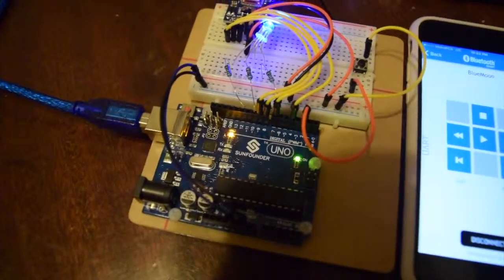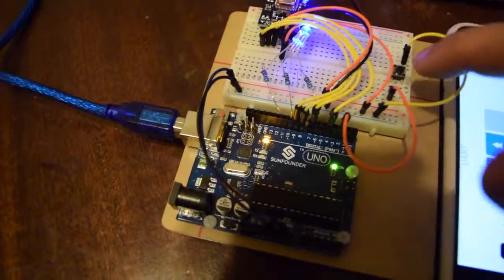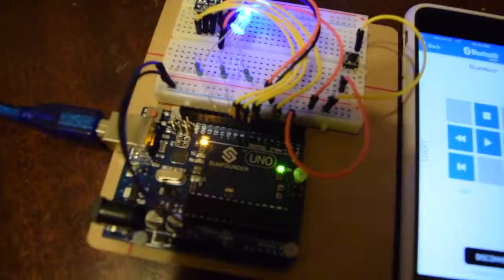Let me check online. Also the push button. This completes this part of the assignment.